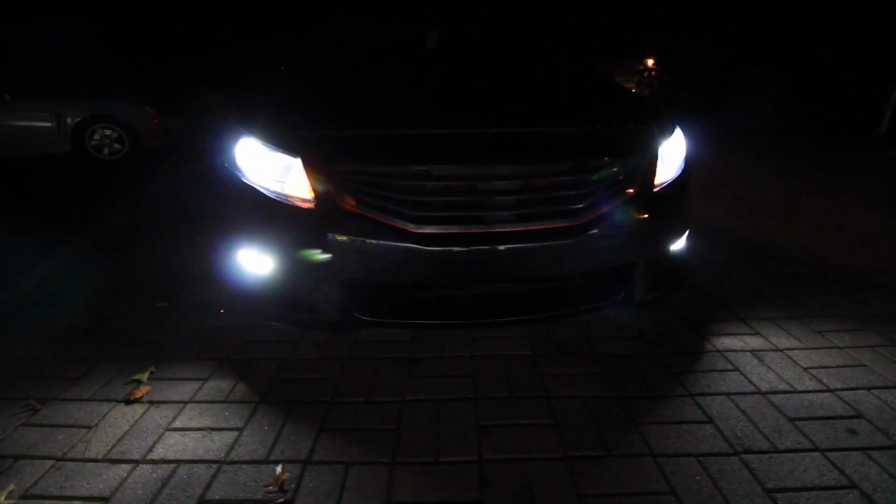And here we are back outside one more time. So we've got our LEDs in our low beams and our fogs. And take a look at our cutoff. Looks really nice. Yeah, that's very bright. It's a lot brighter than the regular halogens we had in there.